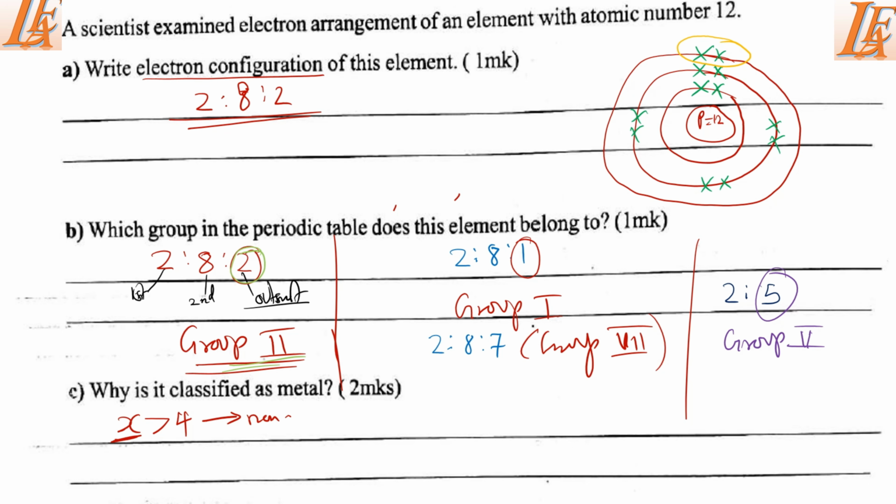If the electrons are 5, 6, 7, it's a non-metal. If X is less than 4, that is 1, 2 and 3, then it is a metal.